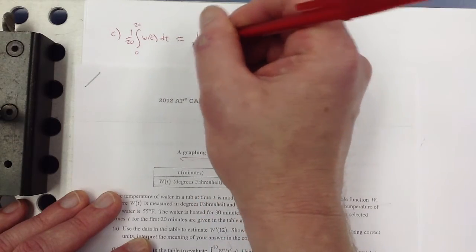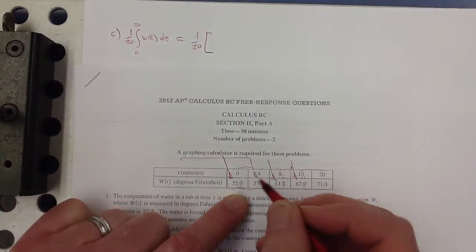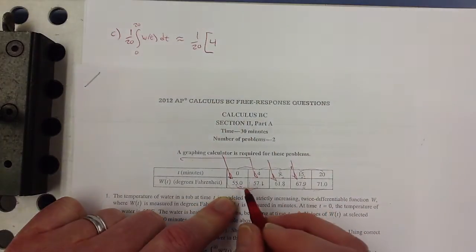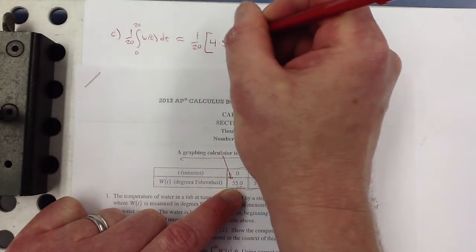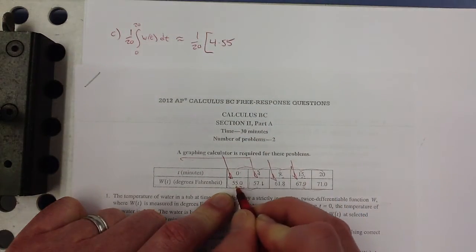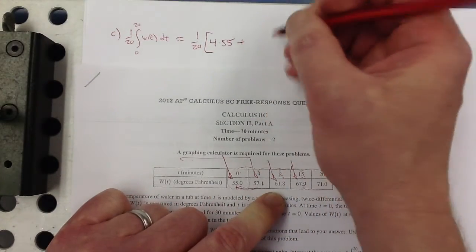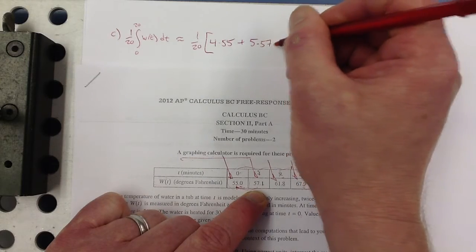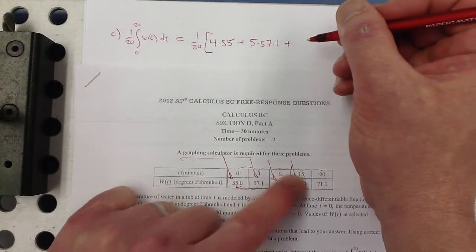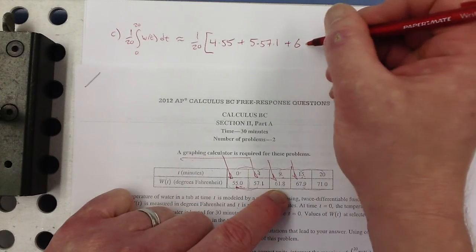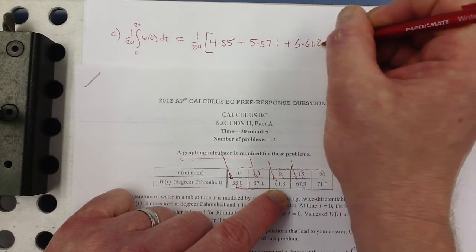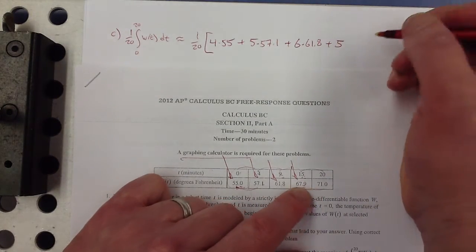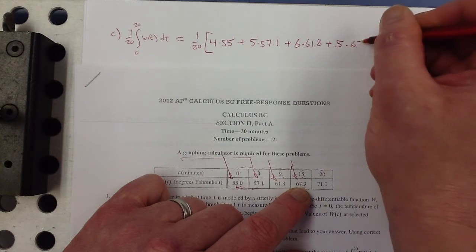that's approximately equal to 1 over 20 times the area of the first rectangle, which is 4 by 55, right? It's a left-hand Riemann sum, so that's how wide it is. I use the left value for the height, plus this rectangle is 5 wide, and I use the left endpoint for the height. This rectangle is 6 wide. I use the left endpoint. And this rectangle is 5 wide, and I use the left endpoint.